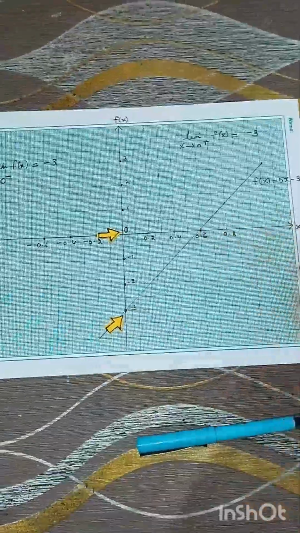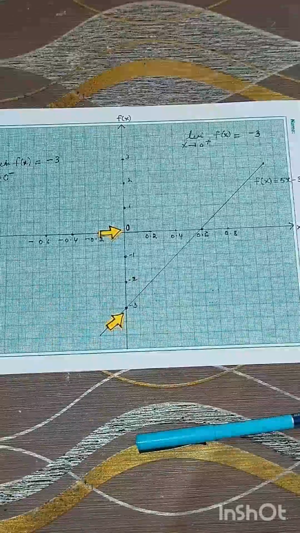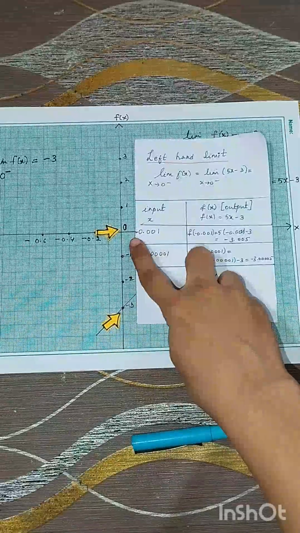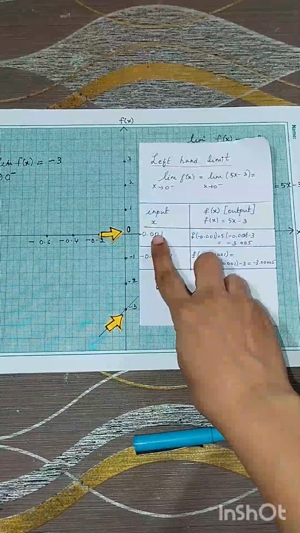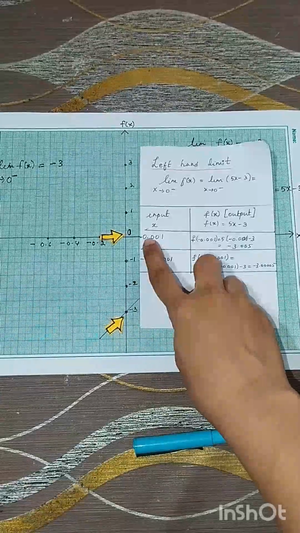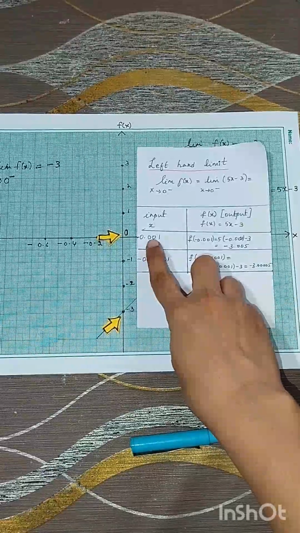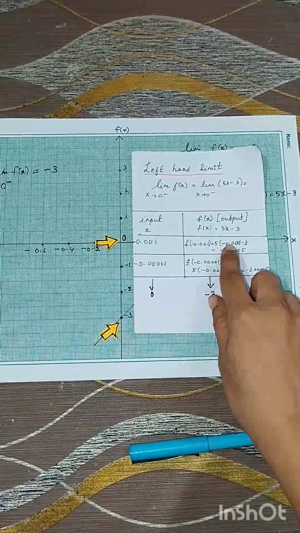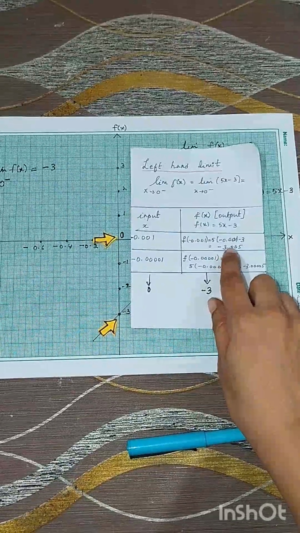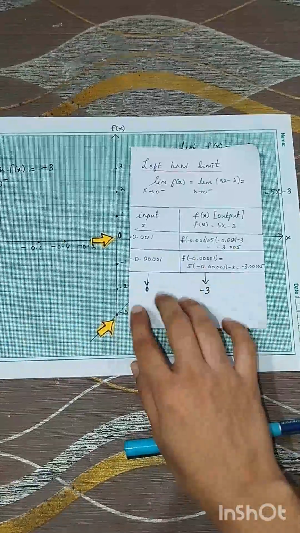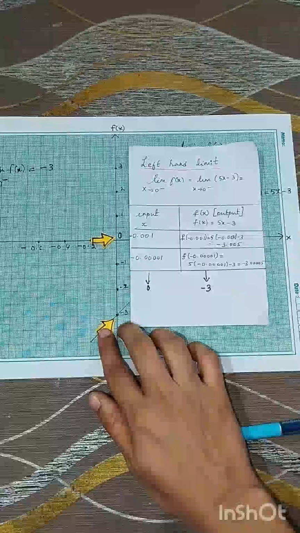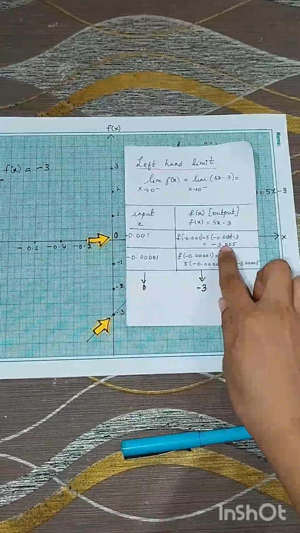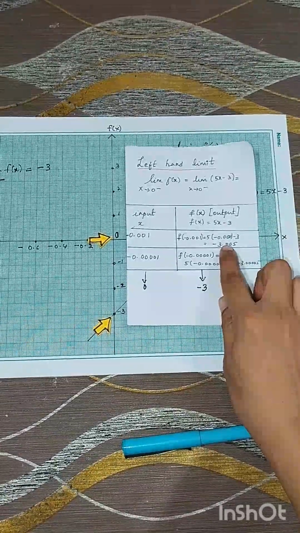So let us take a very close value, that is input minus 0.001. If you substitute this in the function, you will get minus 3.005, which is close to minus 3.